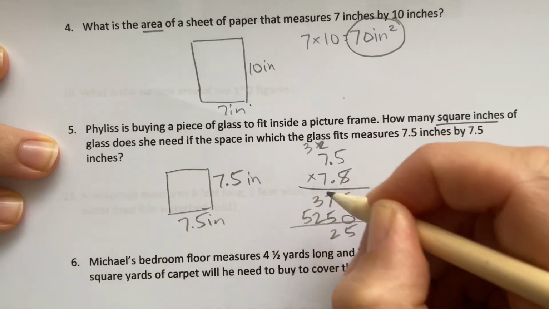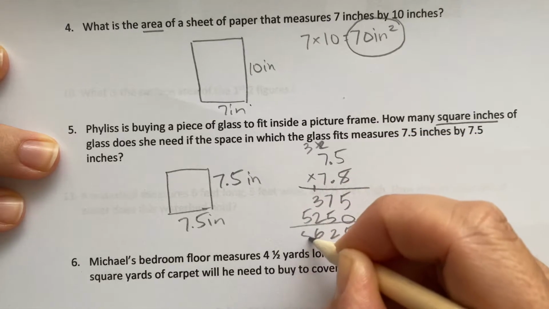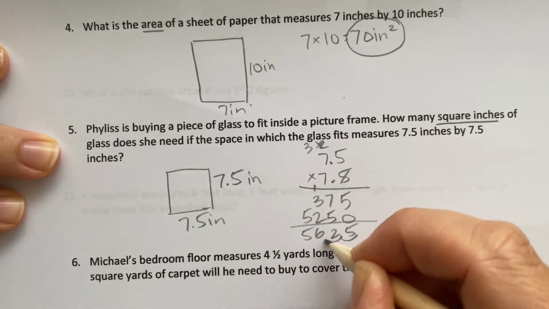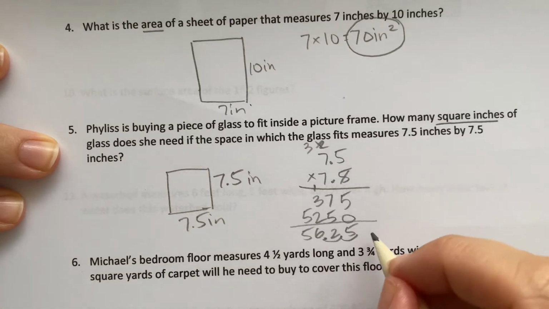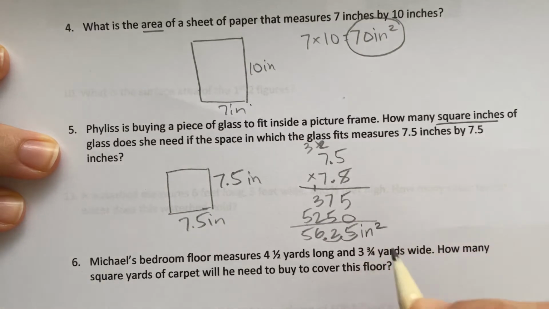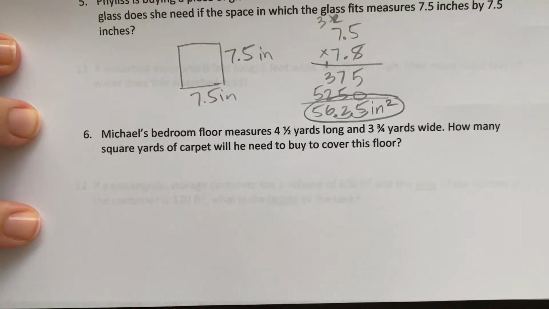It is 12.5, 6, 5. Move our decimal. So you should end up with 56.25, and that is inches squared. 56.25 inches squared. Okay, last question.